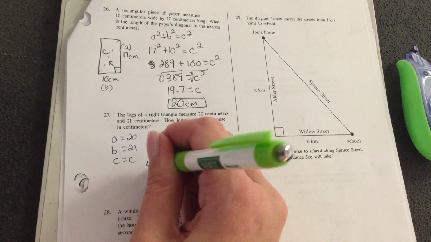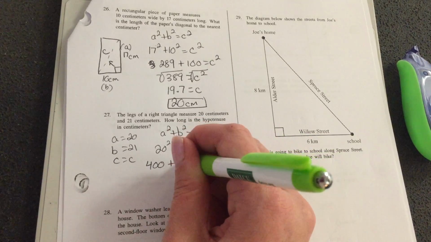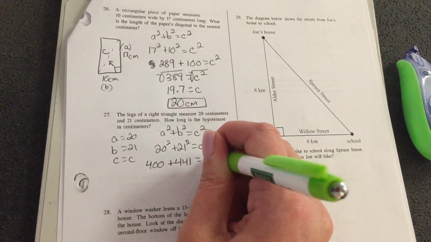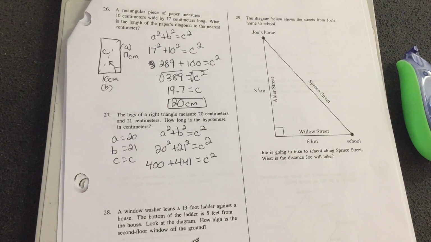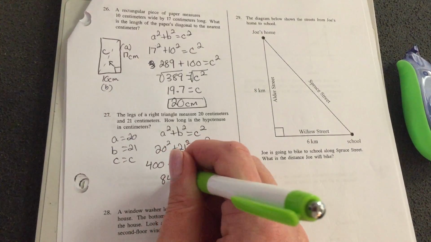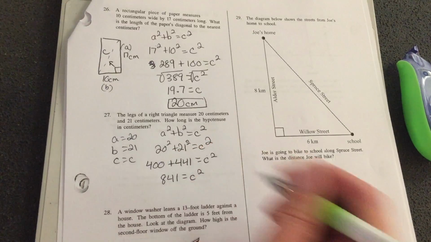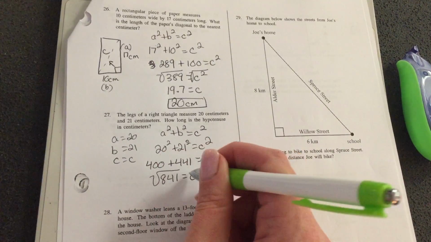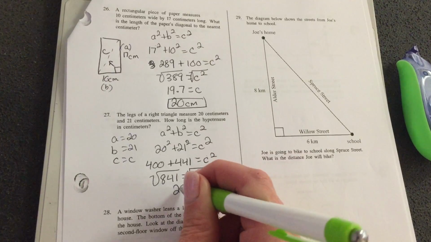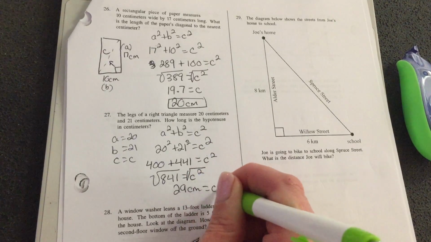20 squared is 400. 21 squared is 441 equals c squared. And if you have 400 plus 441, it's 841 equals c squared. Square root both sides, and you get 29 centimeters equals c.